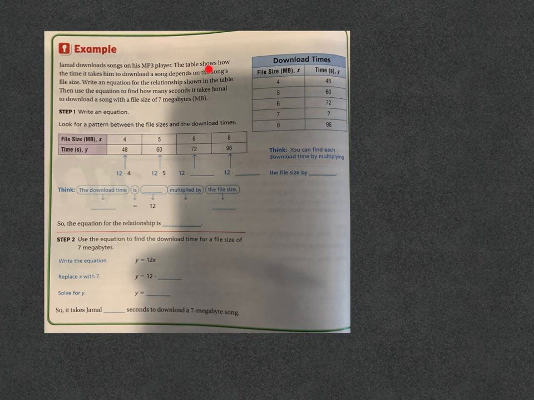I don't know. The table shows how much time it takes. The table shows how the time it takes him to download a song depends on the song's file size. Write an equation for the relationship shown in the table, and then use the equation to find how many seconds it takes Jamal to download a song with a file size of 7 megabytes. So we have to figure out what the equation is. They gave us all kinds of information.